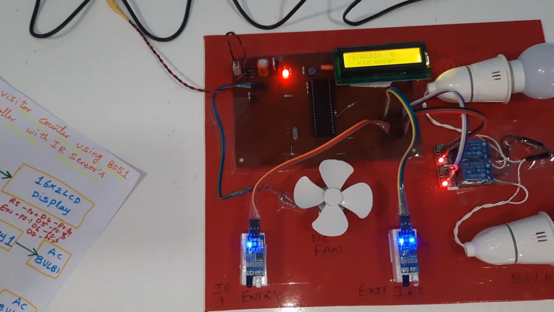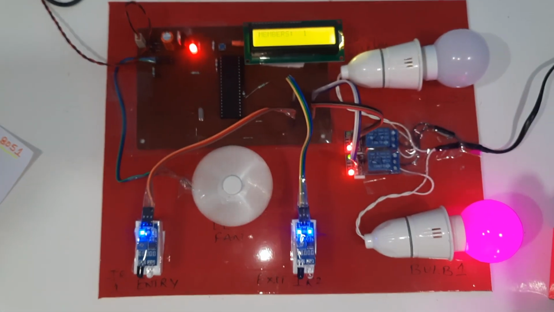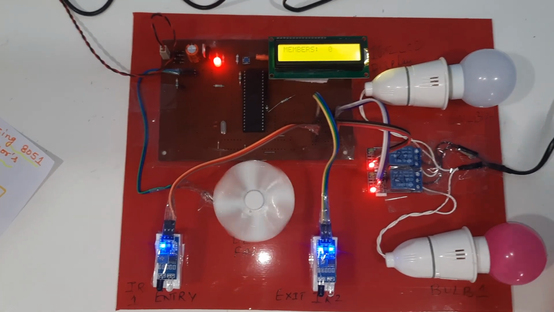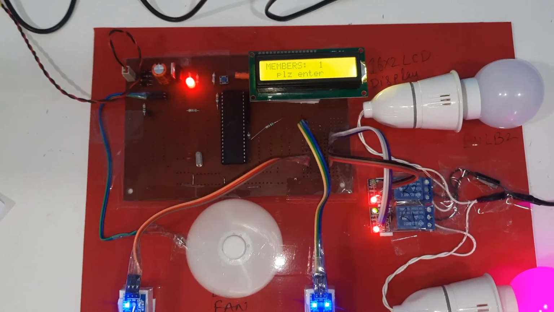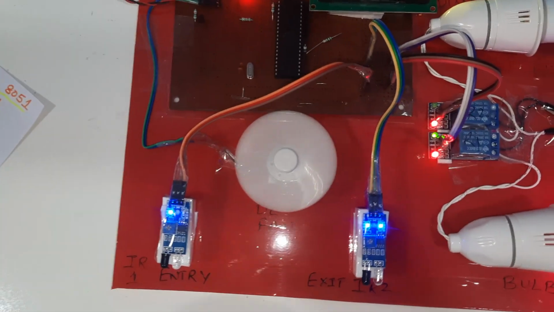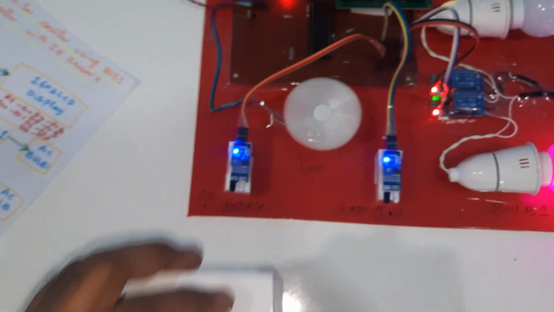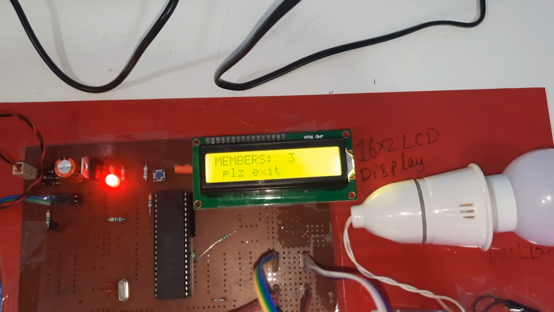Please enter. Okay, LCD shows entered, one light, one fan on. Please exit. Okay, now I am going for please enter, count is 2. Please enter, count is 3. Please enter, count is 4.